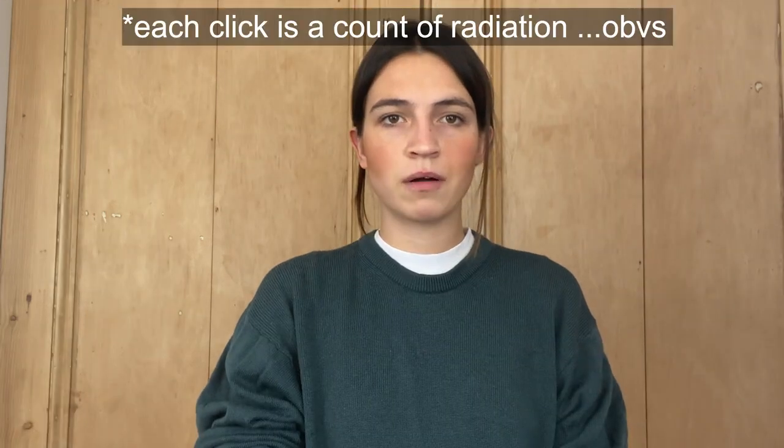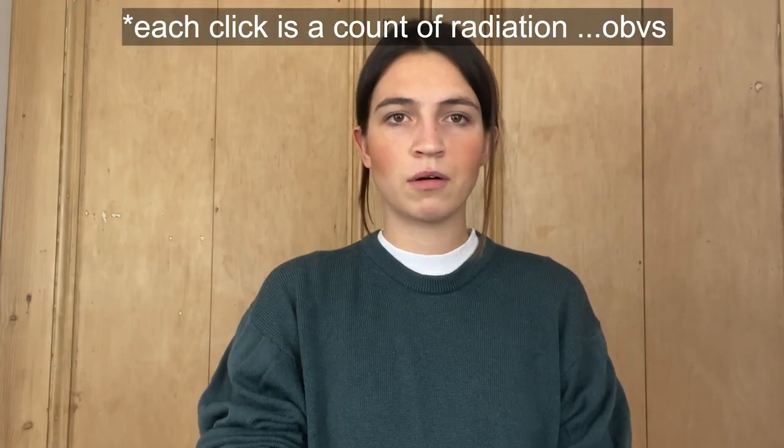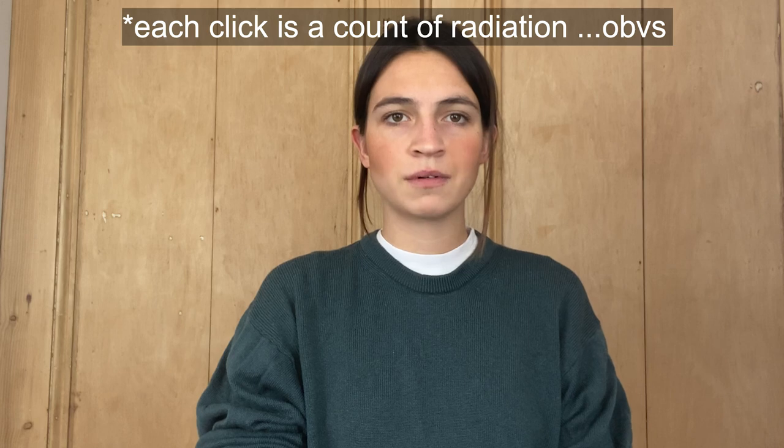So, for example, here's my impression of a Geiger Muller tube counting the background radiation. Let me tell you, years of acting training went into that. And here's my impression of a Geiger Muller tube when you put a radioactive isotope directly in front of it. Well, that was actually quite difficult.